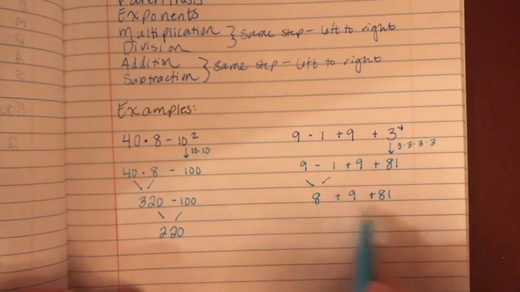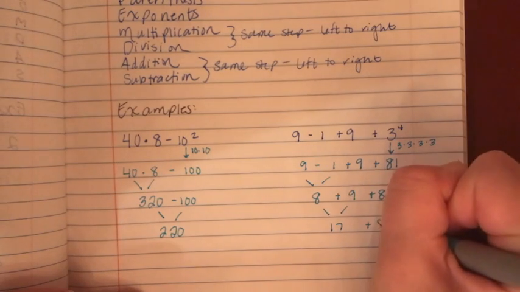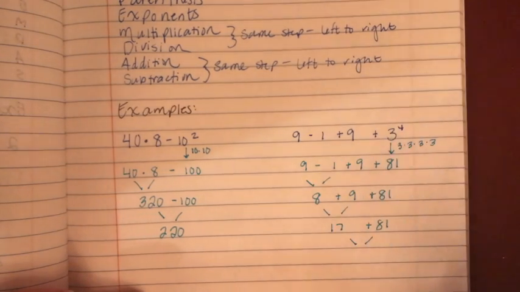Okay, now I just have addition left. 8 plus 9 is 17 plus 81. 17 plus 81 is 98.